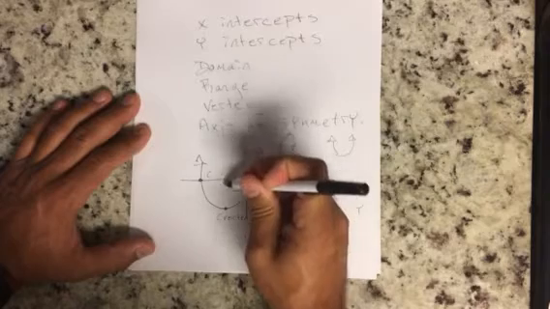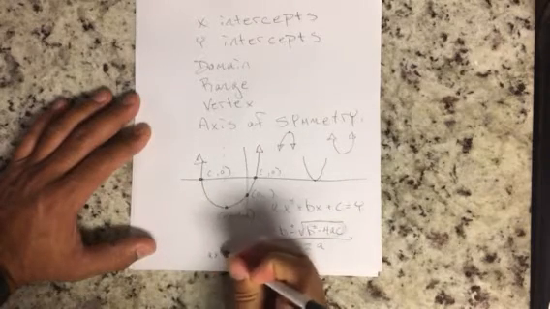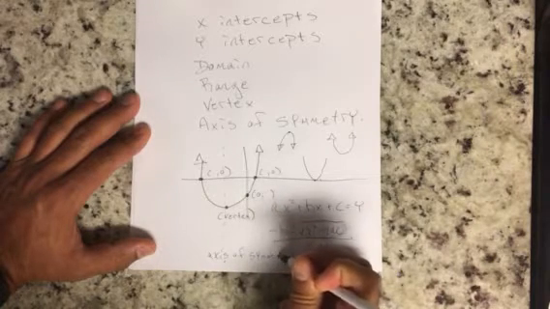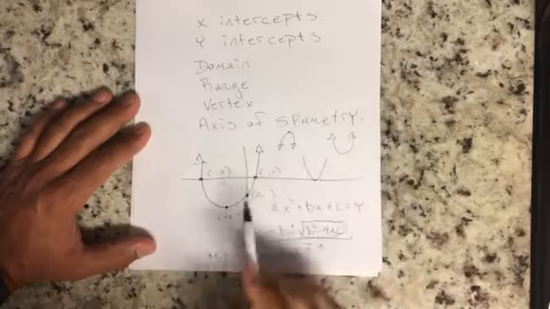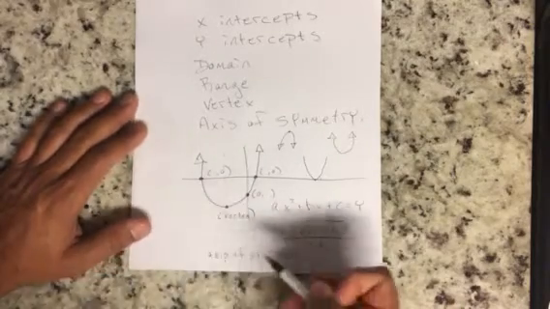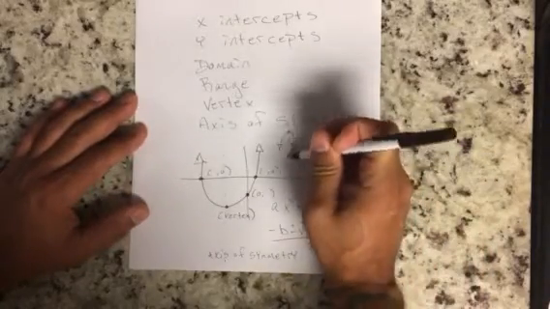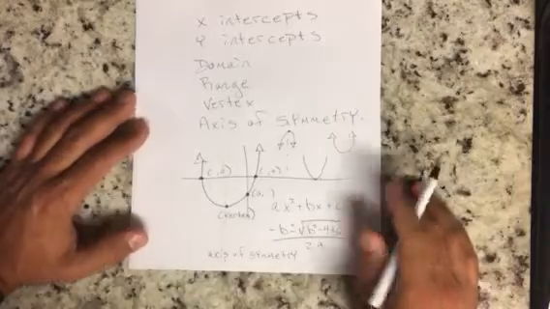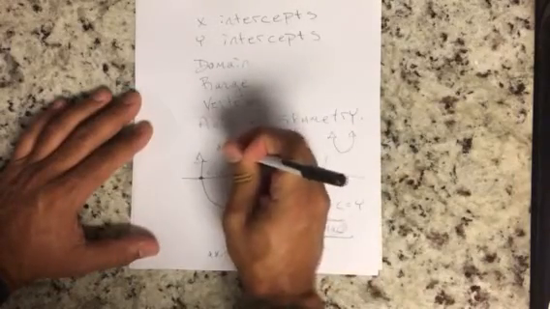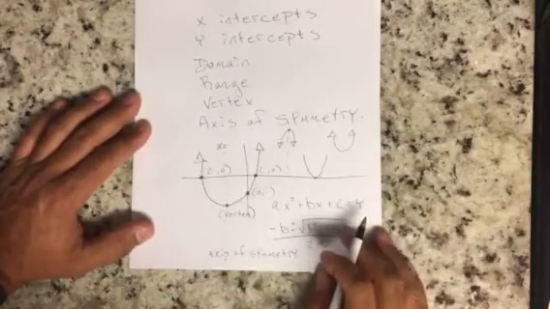Your axis of symmetry always goes through the vertex. So your axis of symmetry is where the quadratic is the same on this side and on this side. And it doesn't matter if you have a positive a value or a negative a value, your axis of symmetry is always going to go through the vertex. So because it's an equation of a line, we have to write it as x equals some number. And that number is going to be the point from the vertex.